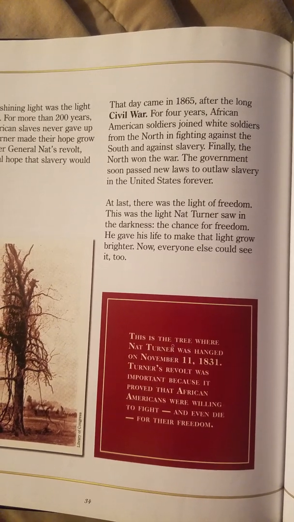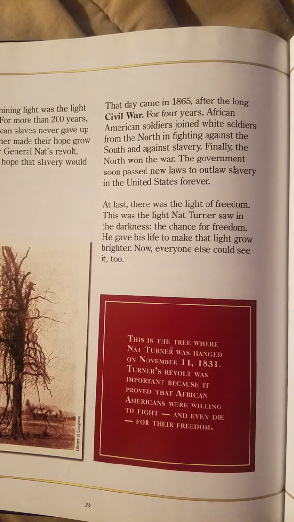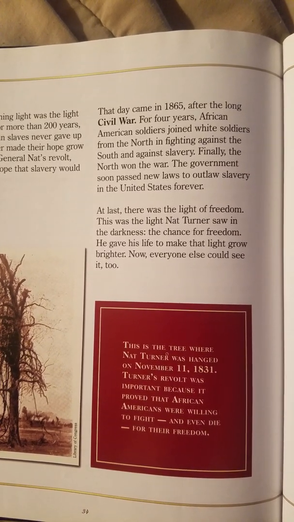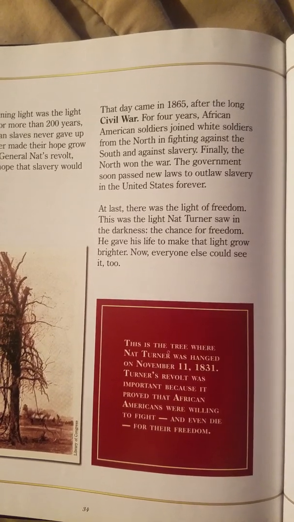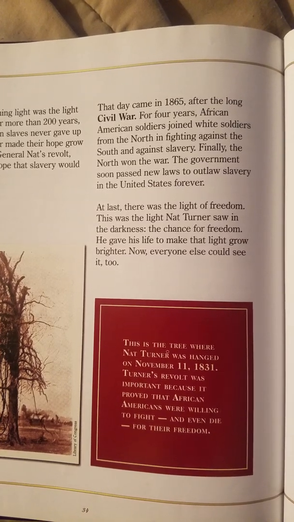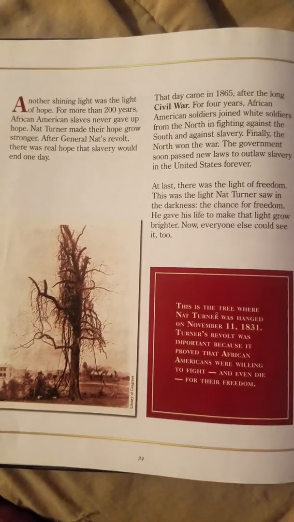For 4 years, African American soldiers joined white soldiers from the North in fighting against the South and against slavery. Finally, the North won the war. The government soon passed new laws to outlaw slavery in the United States forever. At last, there was the light of freedom. This was the light Nat Turner saw in the darkness. The chance for freedom he gave his life to make the light grow brighter. Now everyone else could see it too.